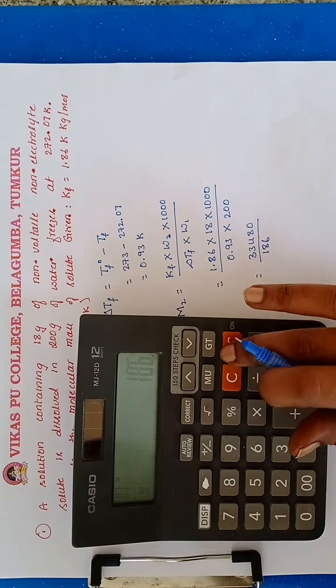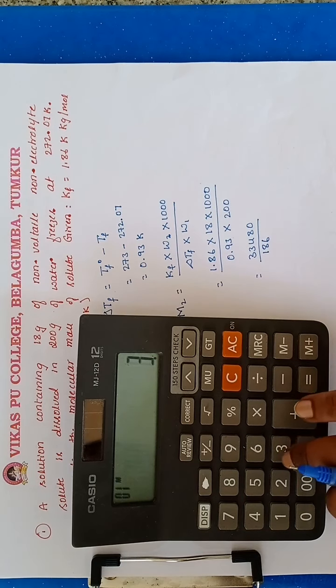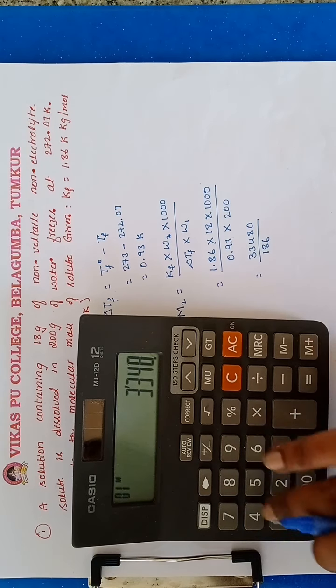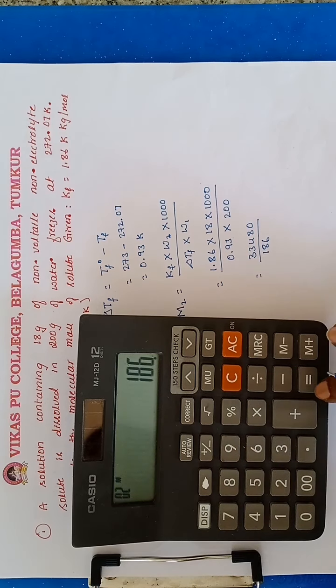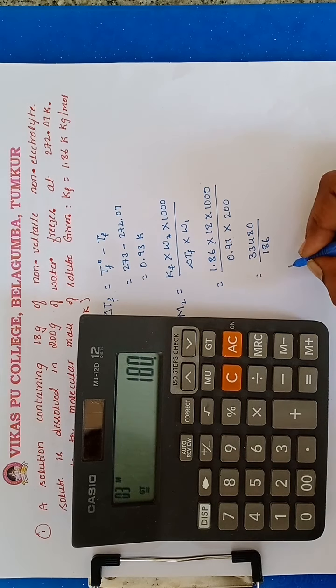Now divide this value, 33480 divided by 186. It gives rise to 180.